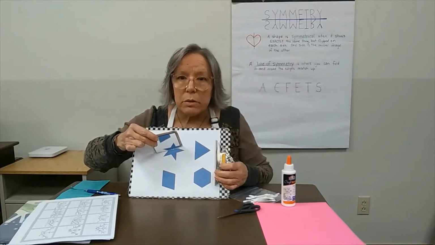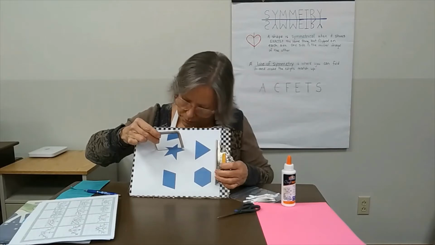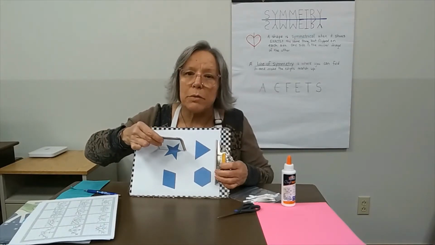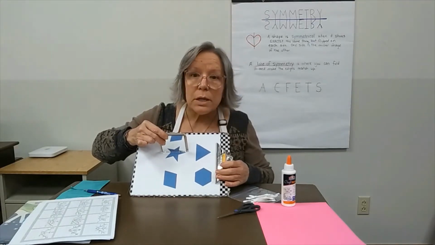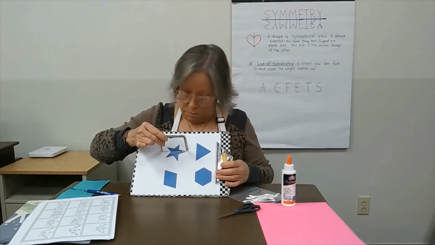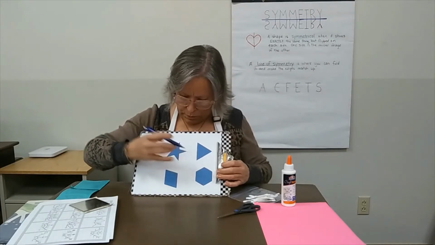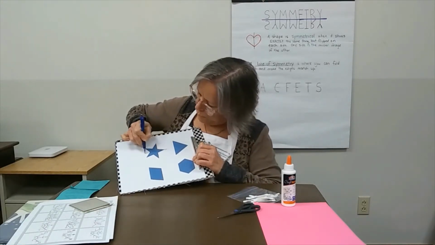Does it look like any line of symmetry? That's where it should be. Nope, let me move it. Does it look like the star? There is the same flipped over. There we go. I can't do this very well upside down. Our line of symmetry would be right through there.